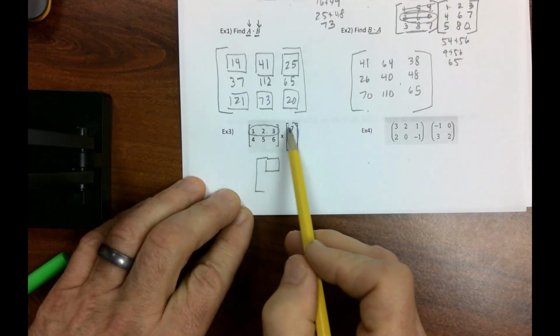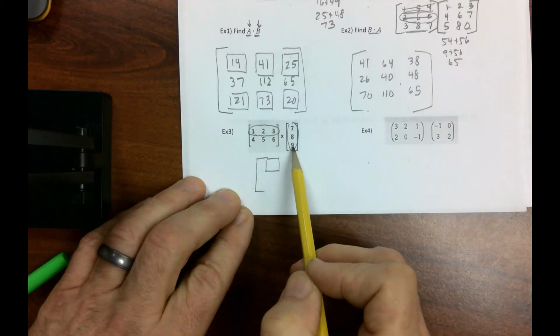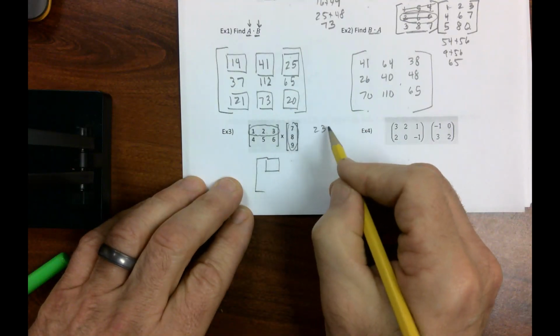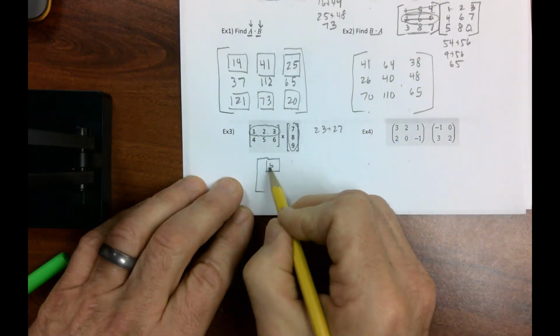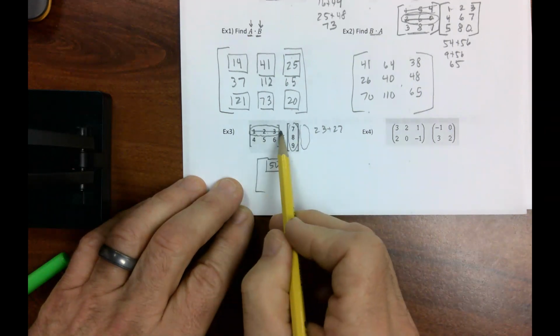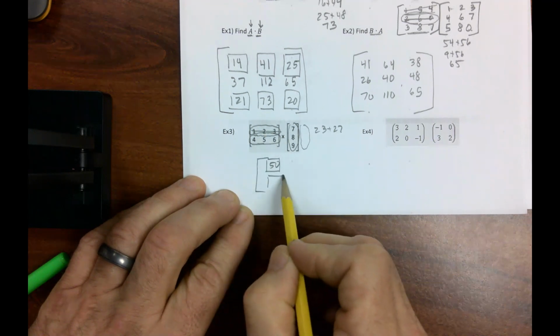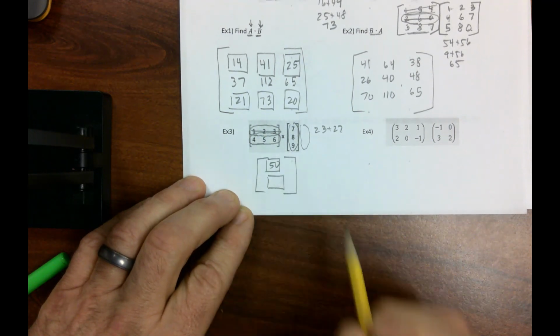So 1 times 7 is 7. 2 times 8 is 16, which is 23, plus 27. 23 plus 27 is 50. Because there's no other columns, we're done with that row. So we dip down to this row, which means we're going to end up with an answer here, and then we're going to be done.